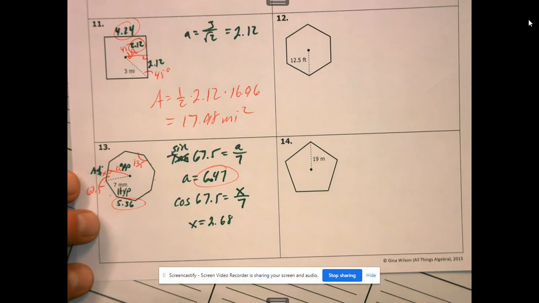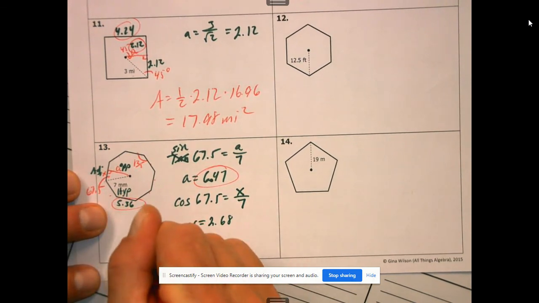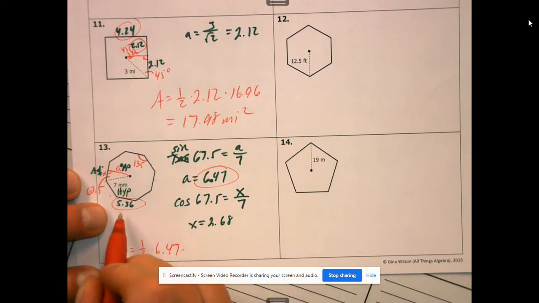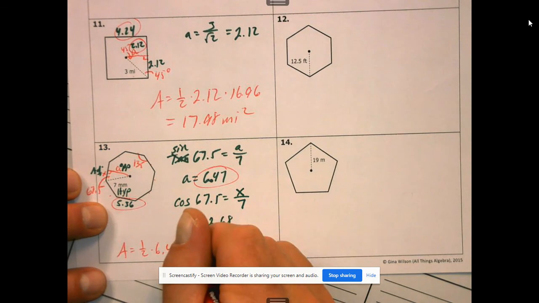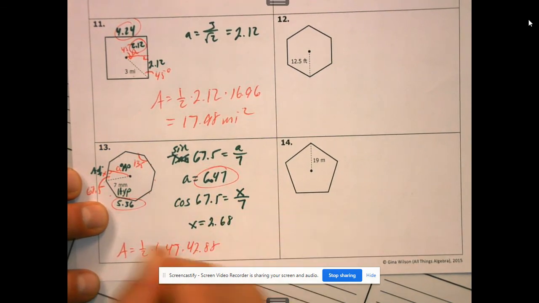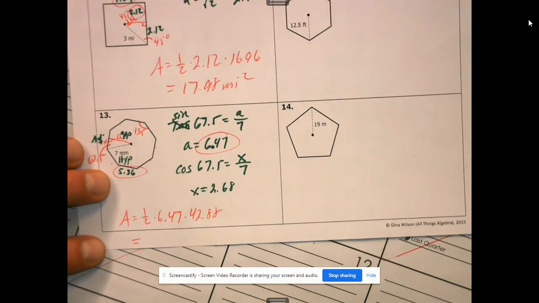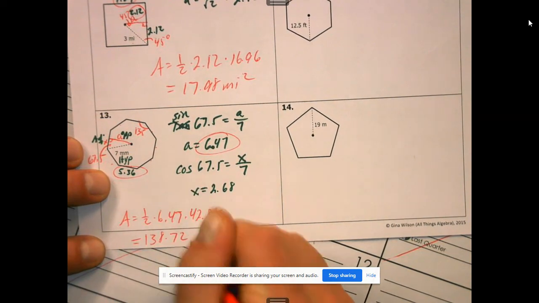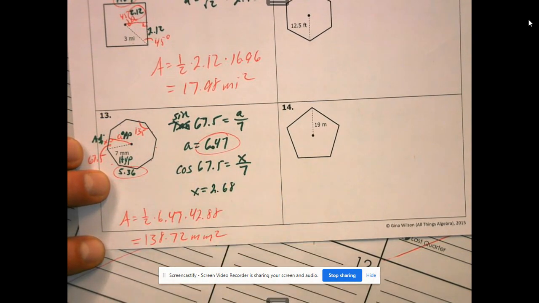There's your perimeter piece formula. 1/2 the apothem, 6.47, times the perimeter, so 8 times that number right there, comes out to be 42.88. Final answer, 138.72 square millimeters.